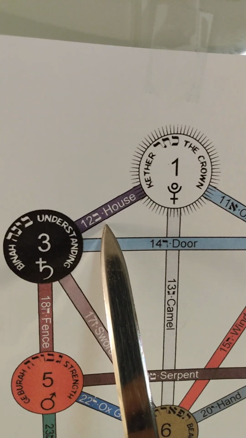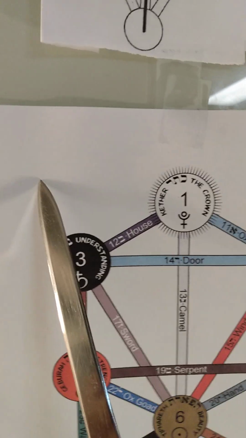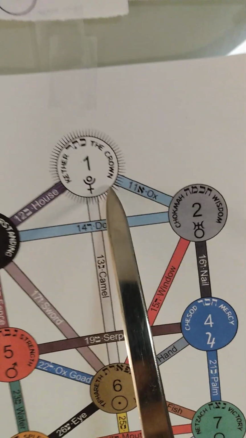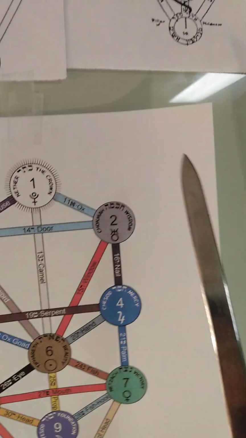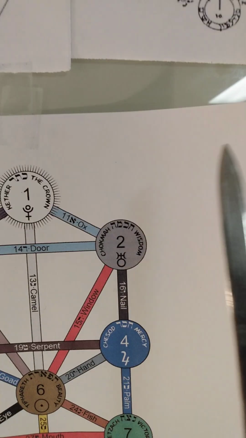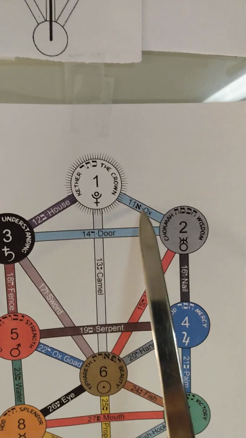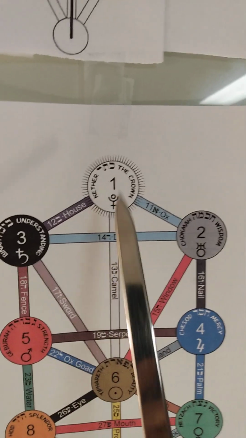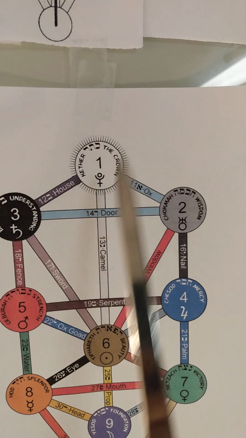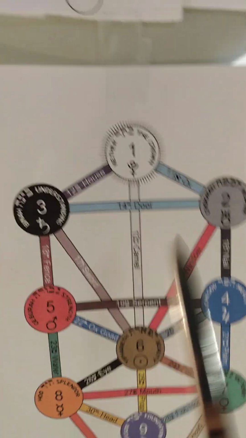And here you have house. Beth is house. That's why he was born in Bethlehem. And here we have ox and Aleph, which is also associated to man, father, and son. So the Father, the Son, and man. And you have born in Bethlehem, and here the door, he's the door, and he's also the word. So anyways, associated to the camel and his throat.